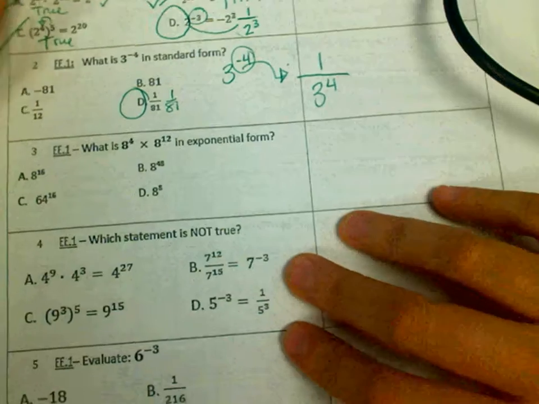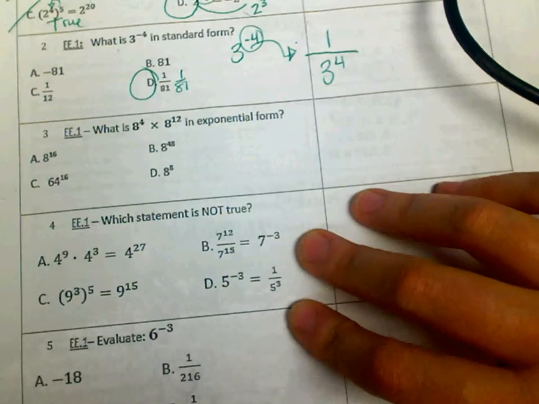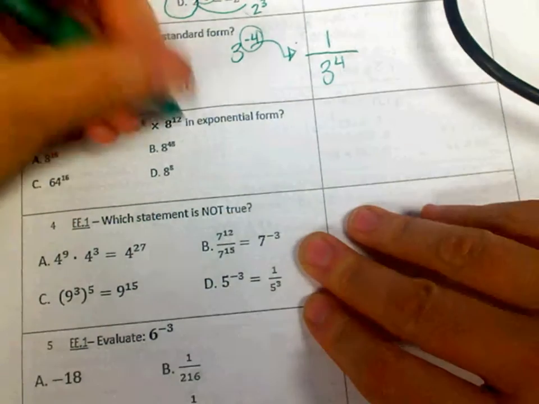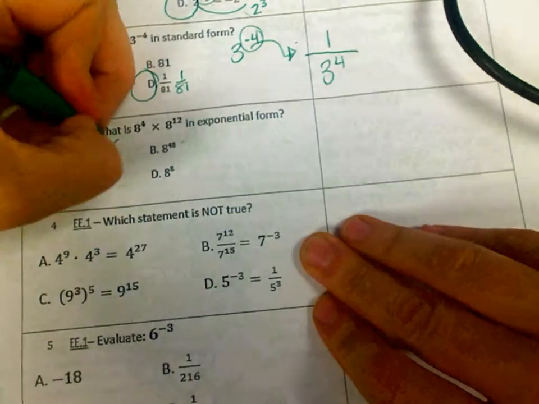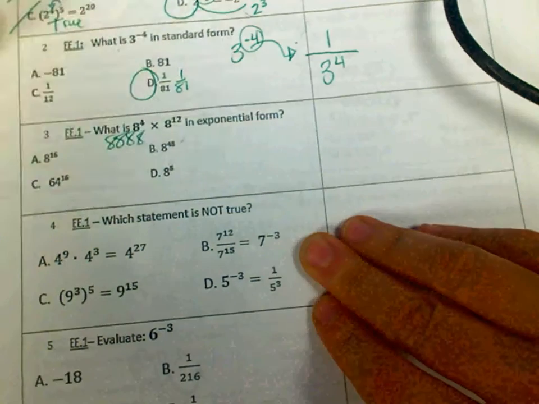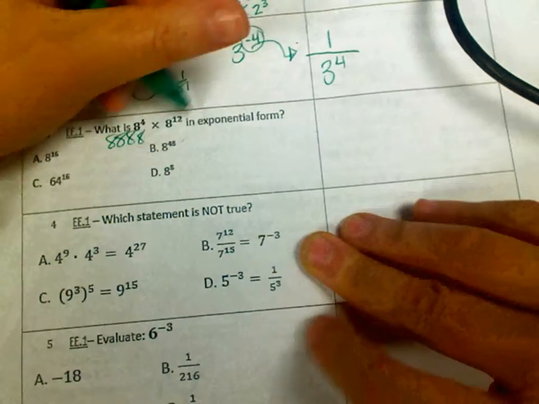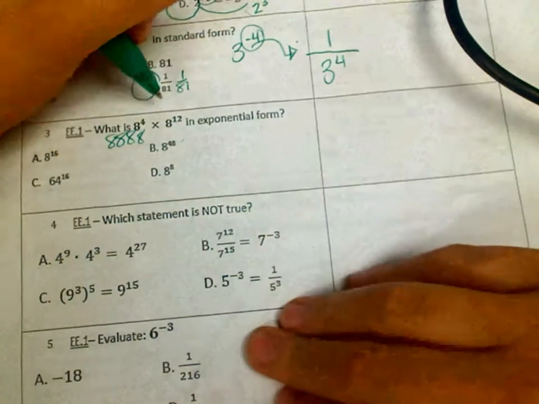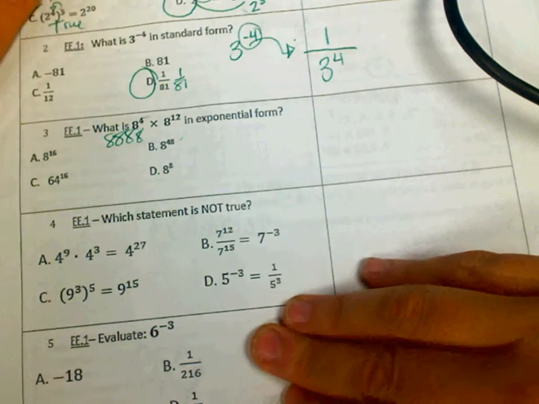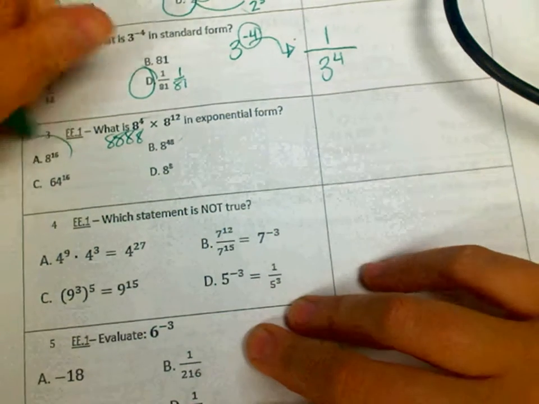Okay. 8 to the 4th power times 8 to the 12th power. You guys already know to expand these out. 8 to the 4th power is 8 times 8 times 8 times 8. 8 to the 12th power is 12 eights. So when you add all those up, you get 8 to the 16th power, which is A.